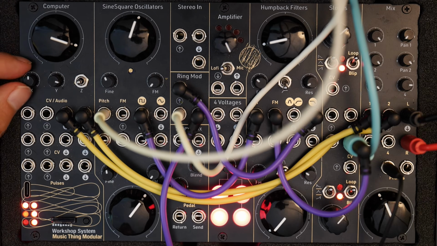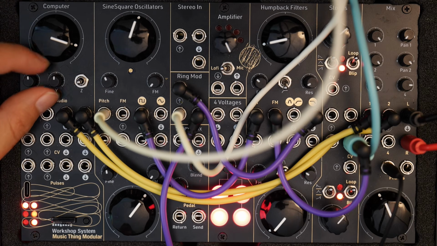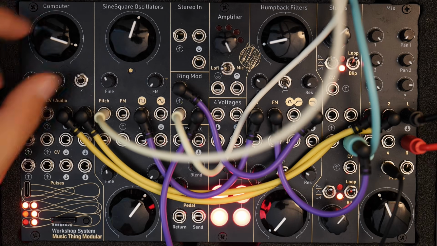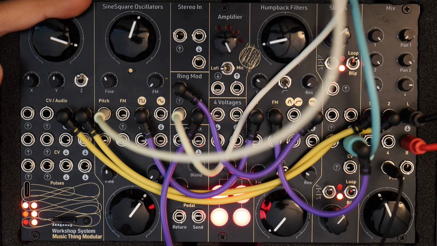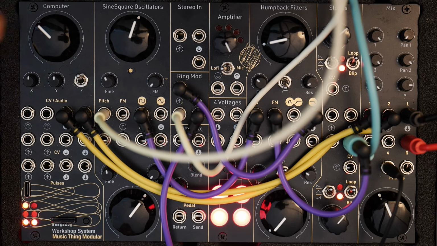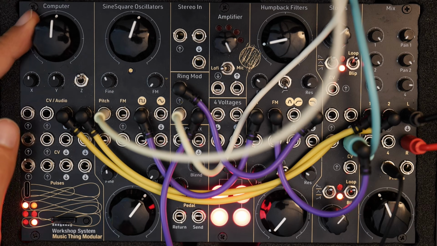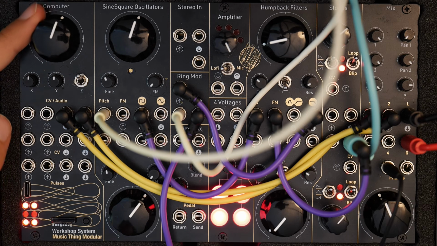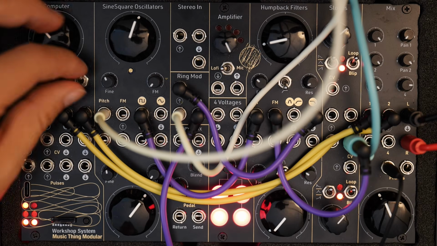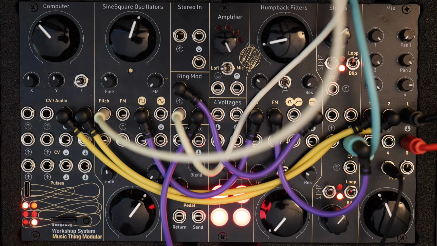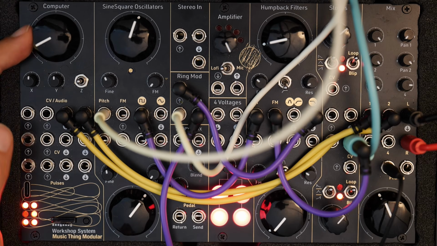The X knob controls speed, and the Y knob controls pitch. While the position knob, the main knob, controls the position of the read head on the tape while the tape is rotating. This way, you can scrub through the tape while you're playing it.